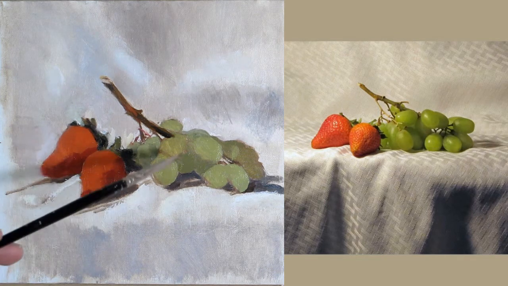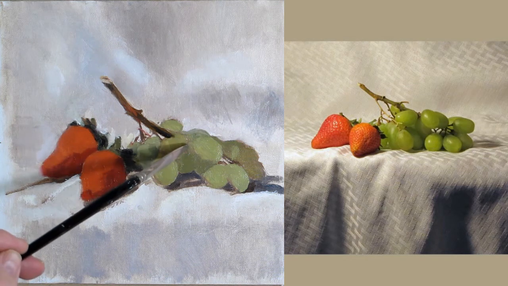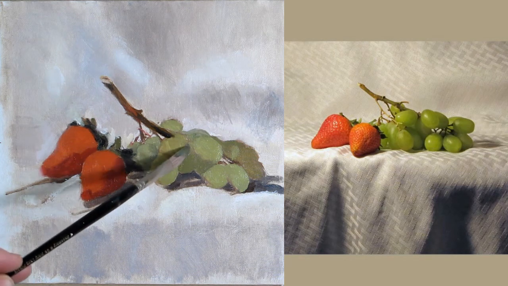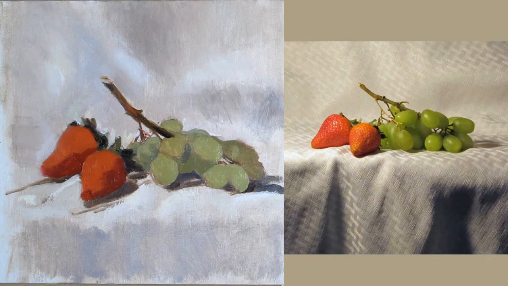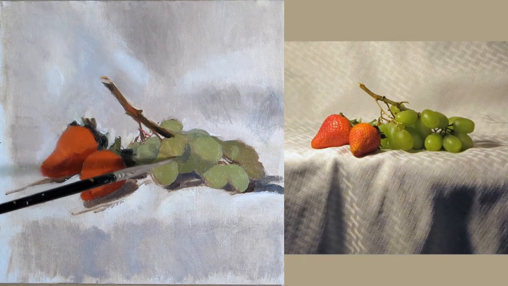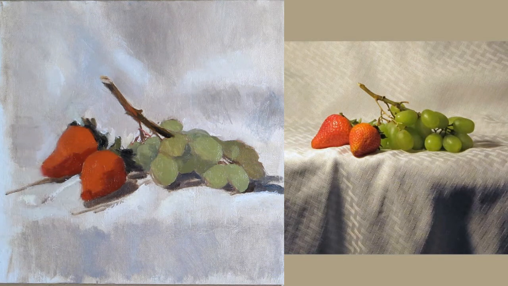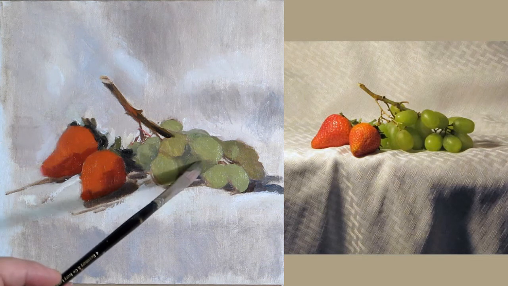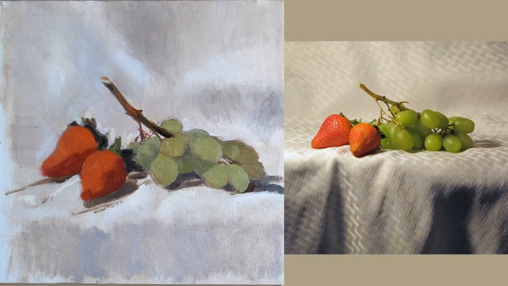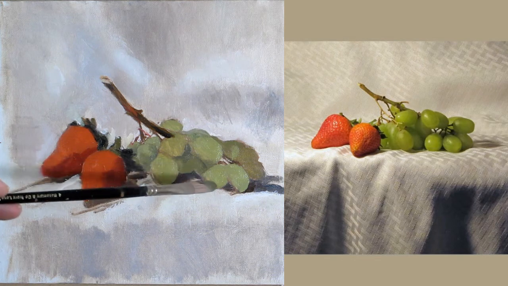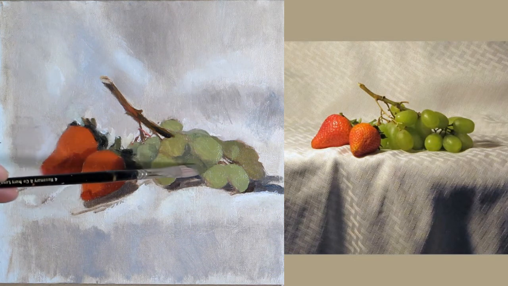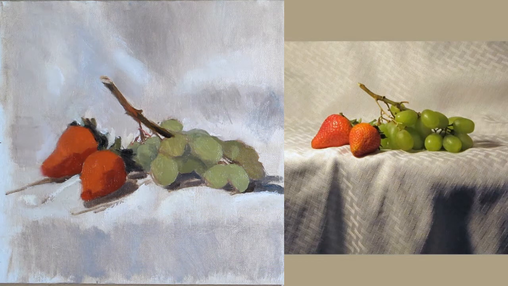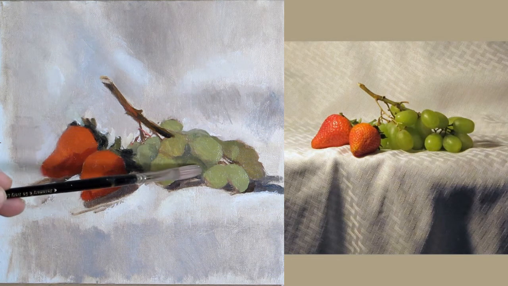But this is for, again, some of these grapes, there's some deep shadows casting onto other grapes and other forms, because these grapes are touching other grapes and on top of other grapes, and it's just causing these shapes from these darker colors back there, these darker values.